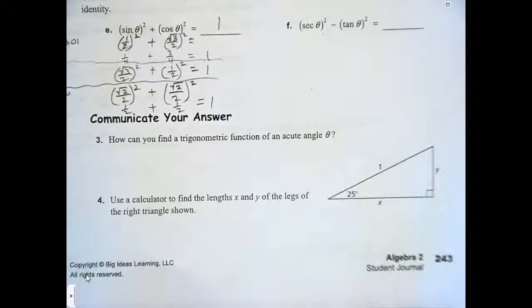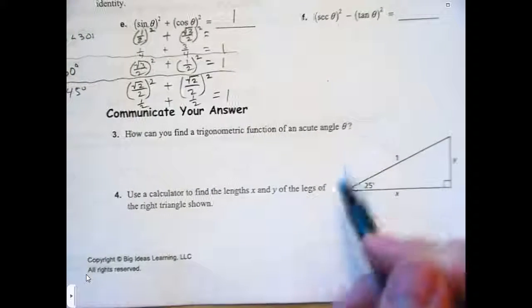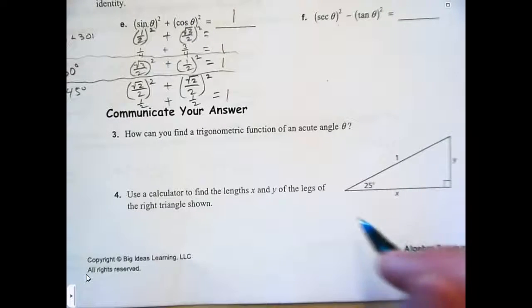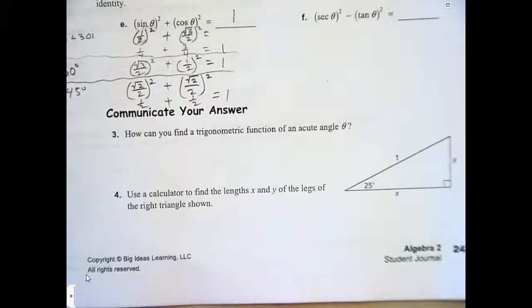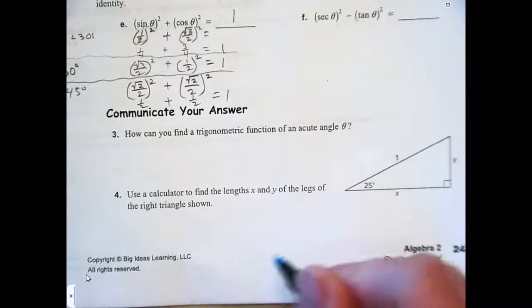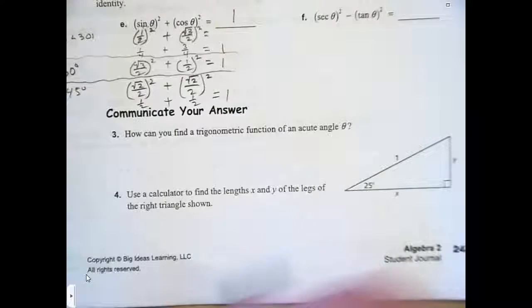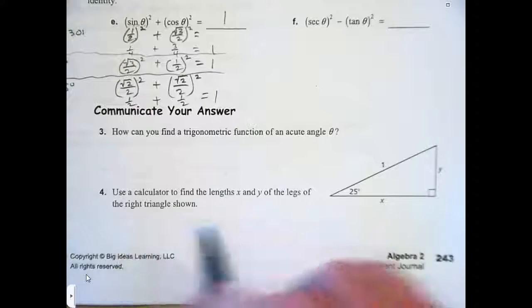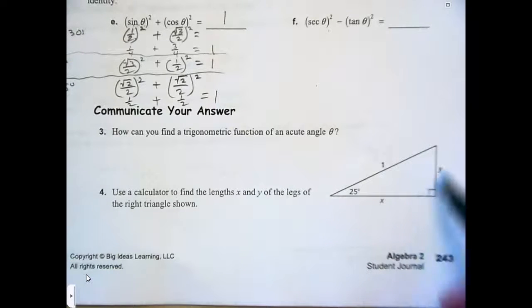Okay, can I get your attention back up here? Hey, how can you find the trig function of an acute angle, theta? Well, if it's a right triangle, you just use the ratios, right? You're using Sohcahtoa. Okay? That's what you're doing there. There's nothing magical about it. Number 4, though, use a calculator to find the lengths of x and y.